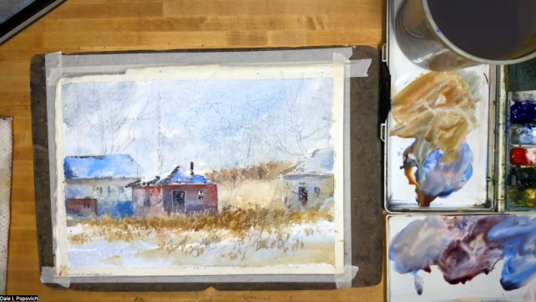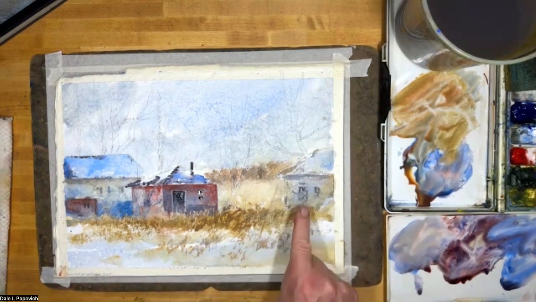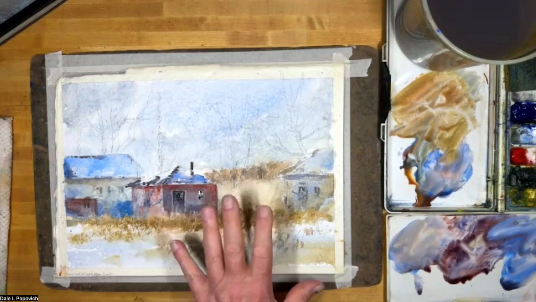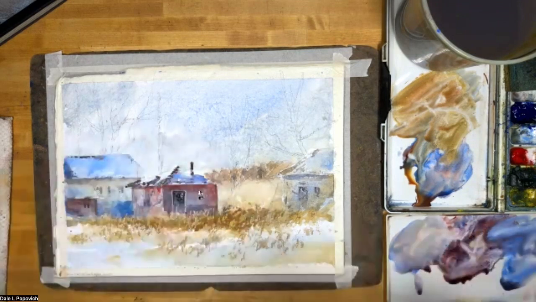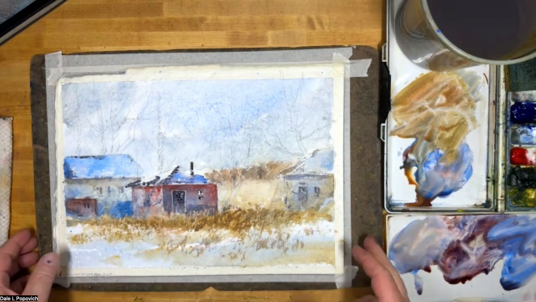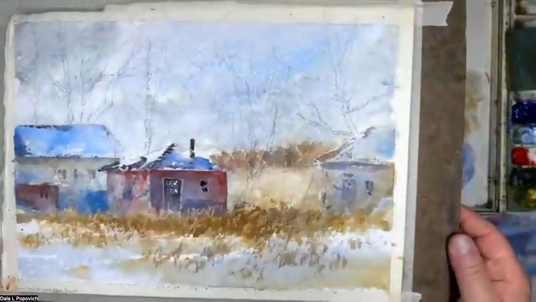So let me take a picture of it. And again, I'll do a little bit more to this building, but not too much, because again, it's going to pop out on me. And I want the weight of the picture here and over on the left-hand side. So let me take a picture of it here, and then I'll put it up on the water container so you can see it a little bit closer.